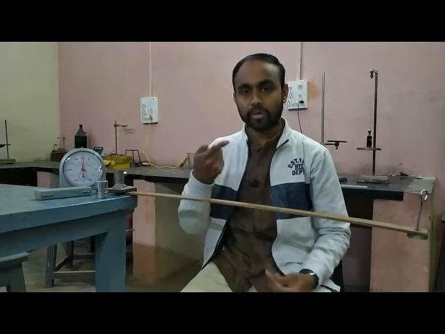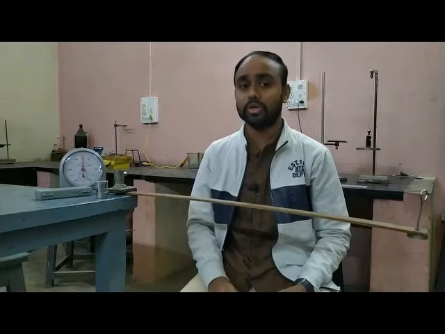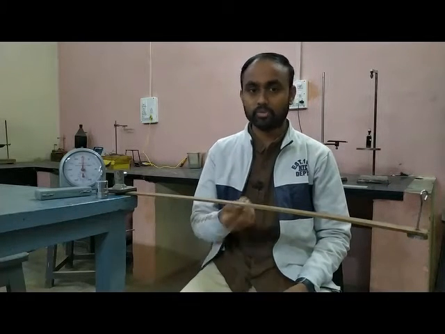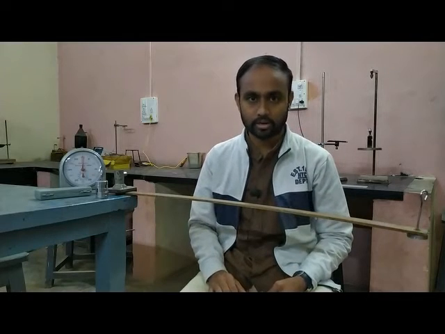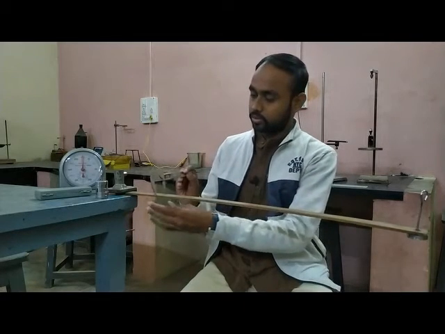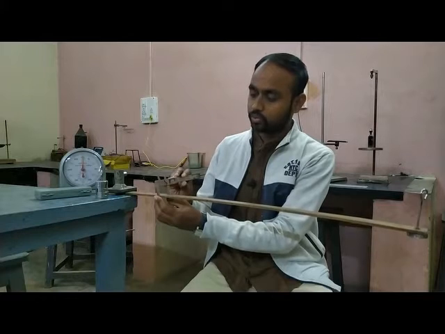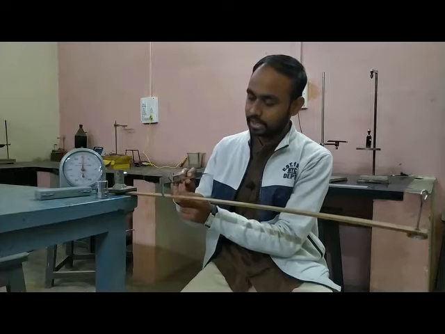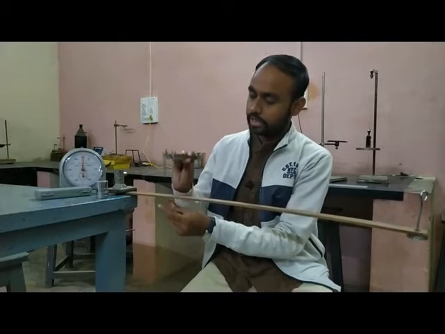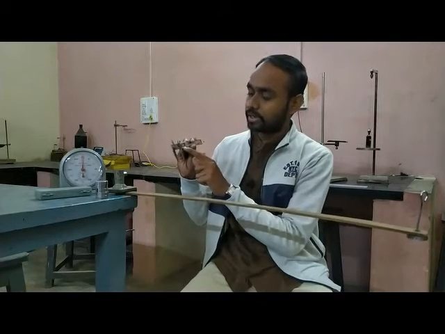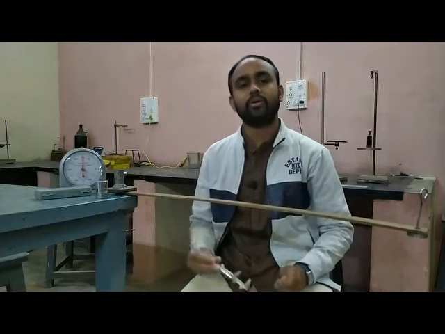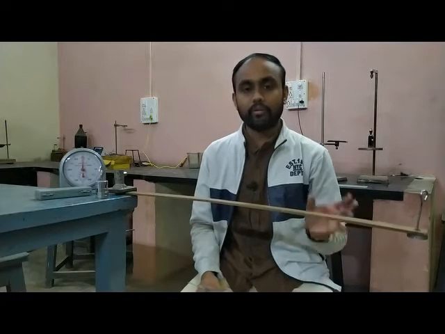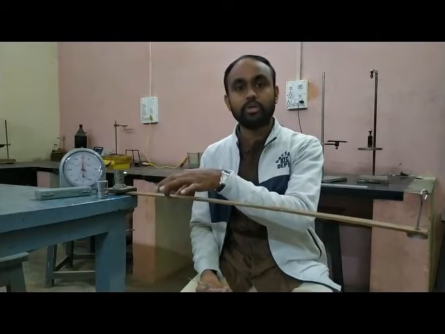We know that by our normal scale, which is in our compass box, we can measure only 0.1 centimeter, that is 1 millimeter. That is the least count of that scale. Now to find the breadth, simply put this vernier caliper exactly like this, take the main scale reading, then the vernier scale reading, multiply the vernier scale reading with the least count, and add it to the main scale reading. Whatever it is, the total reading will be the breadth.